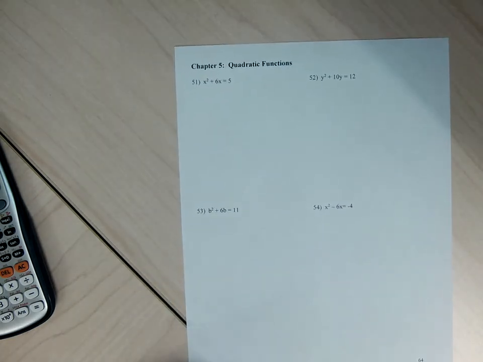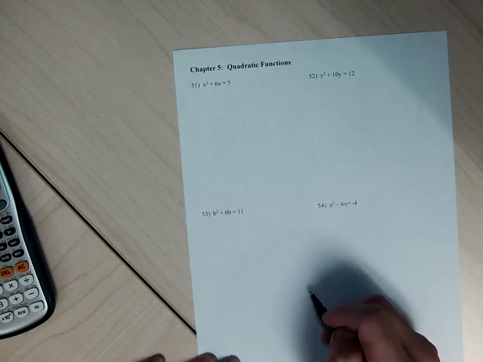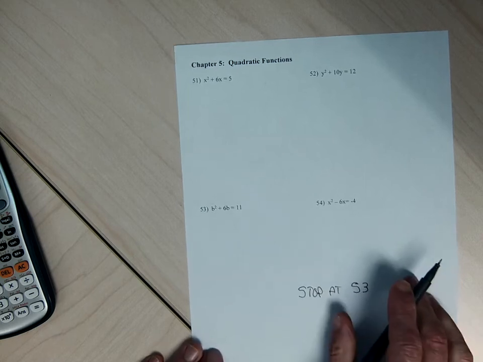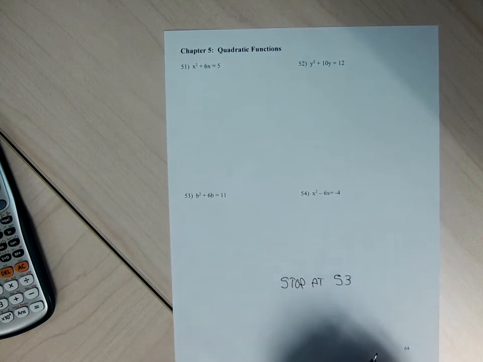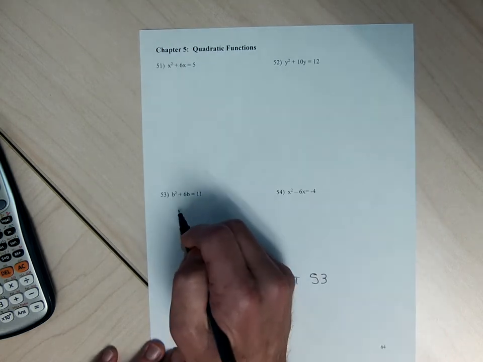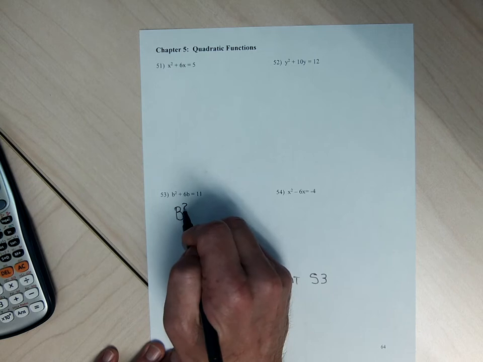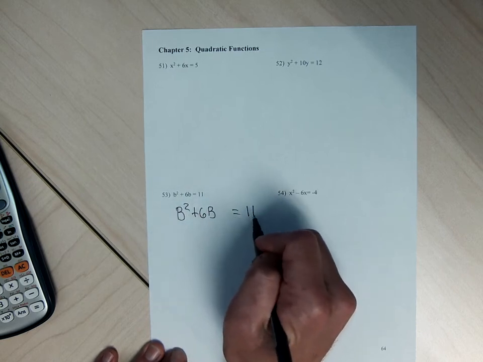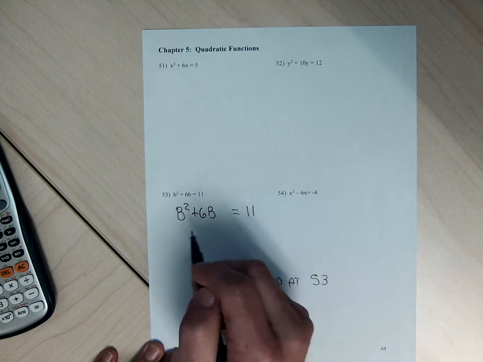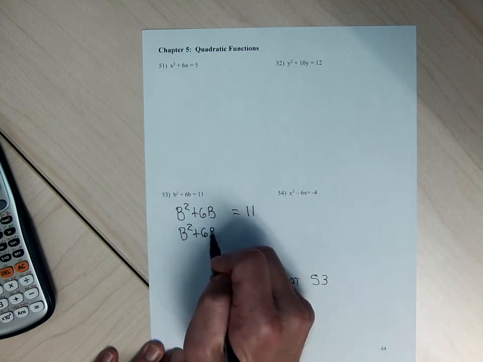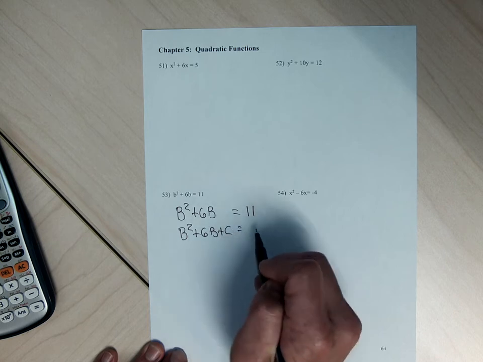How about we stop at 53? And maybe I'll do 53 with you in the 2 minutes that I have, and then we'll call it done with this section. So 53 is b squared plus 6b equals 11. Step 1 is done. The number without the letter is isolated. Step 2, add c to both sides.